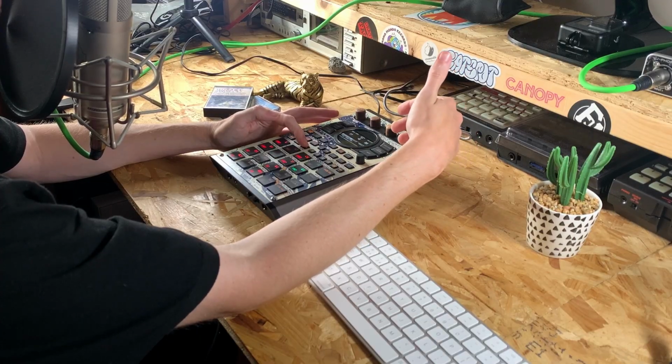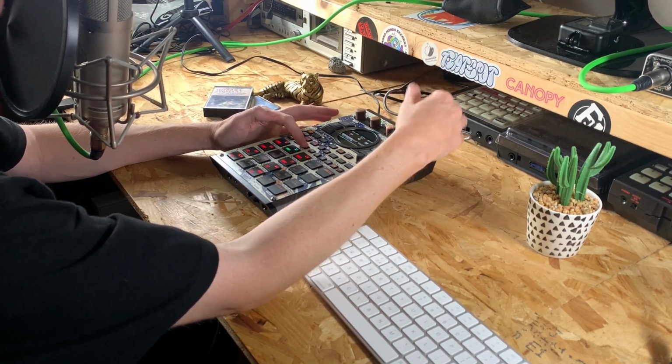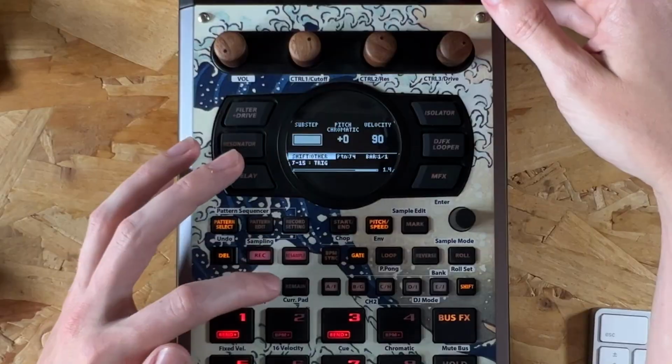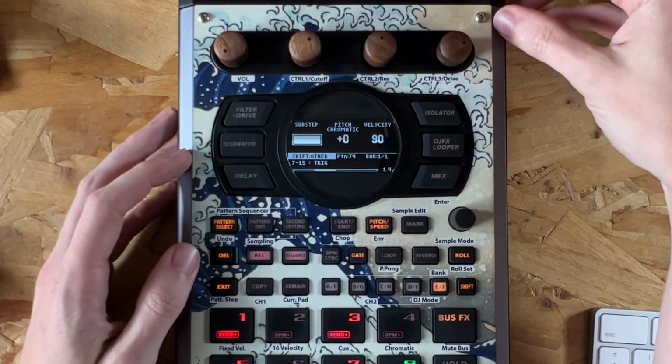Personally, I think this is getting very fiddly and technical at this point. I don't think I'd use that feature too much, but at least it's there and it's pretty interesting. And if you want to come out of that, you just hit remain again and you're back to the normal menu of substep, velocity and the pitch.